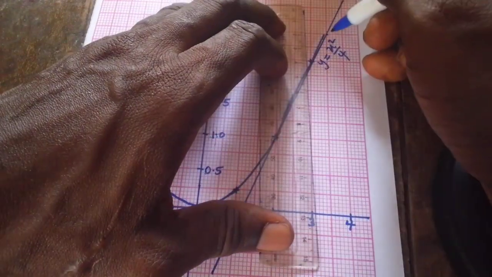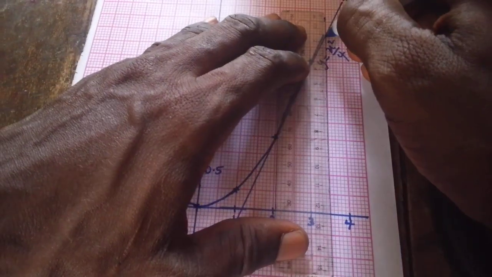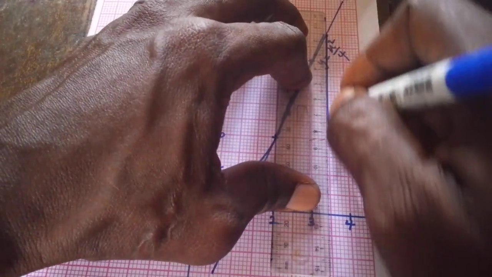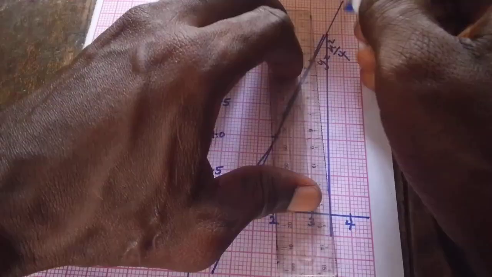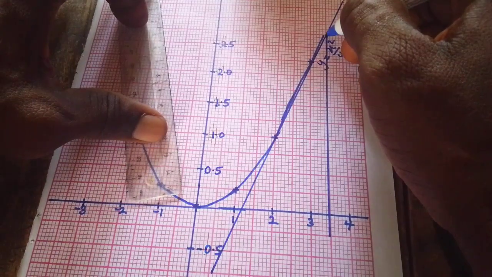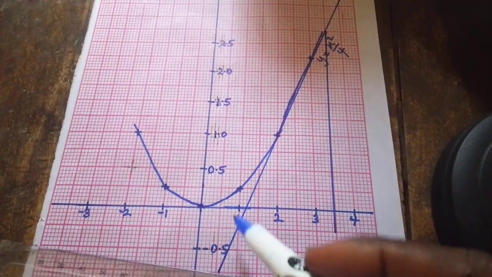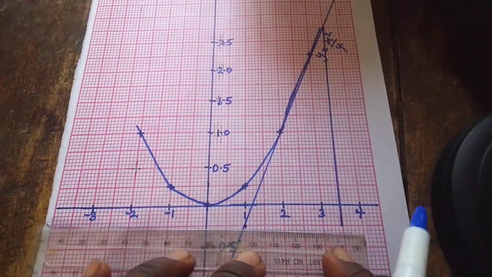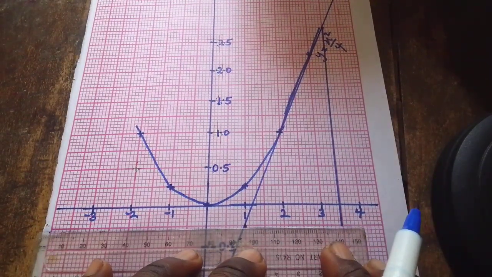Let it start from the line. So I'm going to draw a right angle triangle like this. From this line, it meets it at this point, and it's meeting it at this point also. So I'll draw the right angle triangle here.